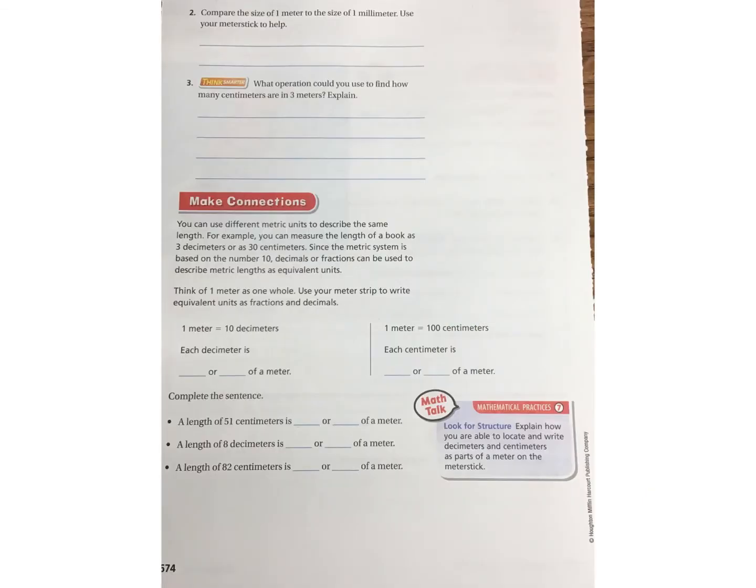Okay, and let's look at the second page now. It says compare the size of 1 meter to the size of 1 millimeter. So right now, let's go ahead and write our song to help us out with this. Okay, everybody? So let's just write the initials of the first letter. So King Hector died unusually drinking chocolate milk. Oh my goodness, I see some people that just let me do the work for them. That's silly because I already know this. So King Hector died unusually drinking chocolate milk. That'll help you remember it.